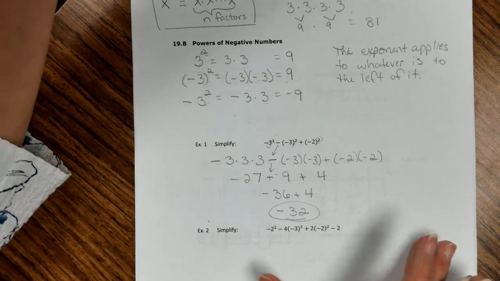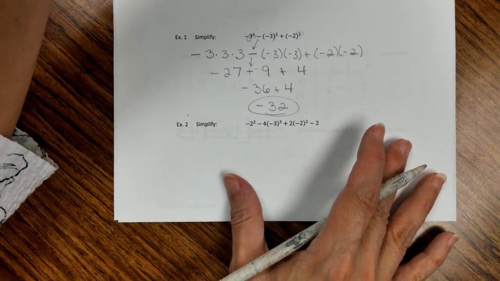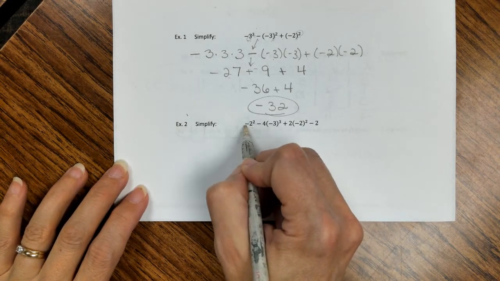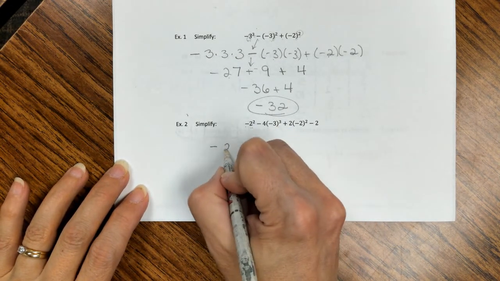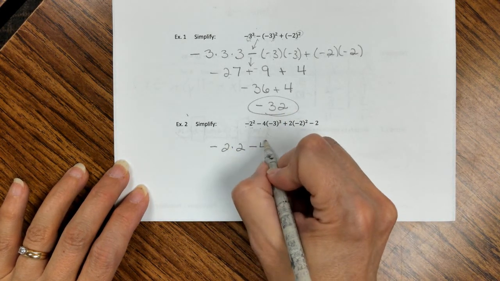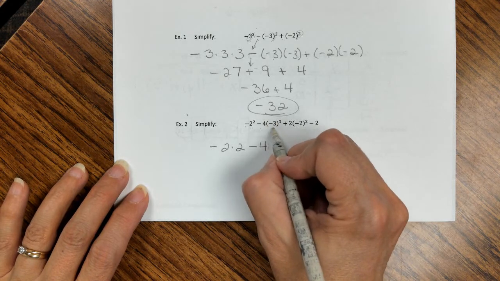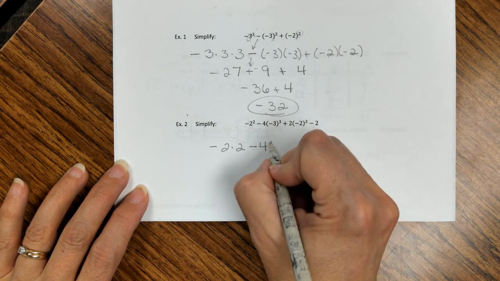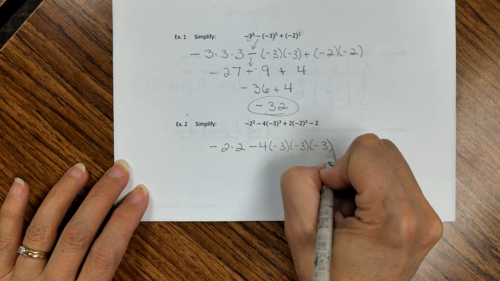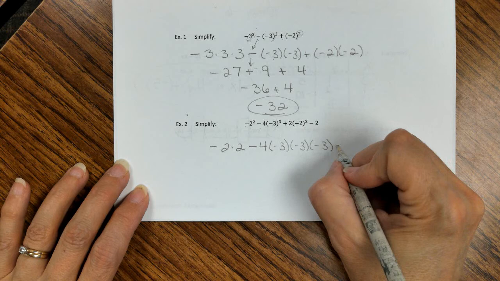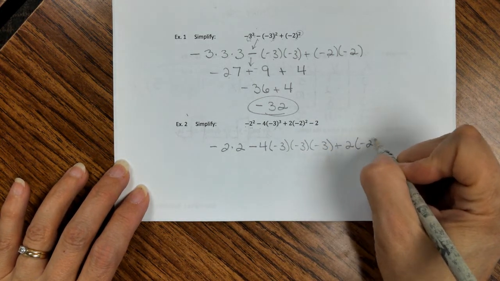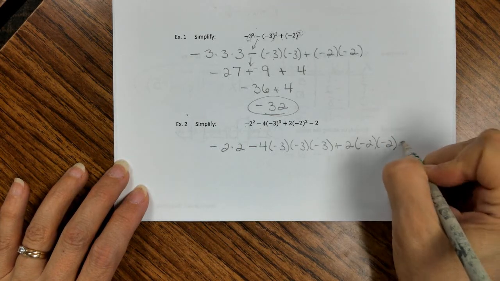And we have another example here. No parentheses on this one, so this is the opposite of 2 times 2, minus 4 times, and now the negative 3 here is in parentheses, so this is negative 3 times negative 3 times negative 3, plus 2. And then parentheses again, so it's negative 2 times negative 2, and then minus 2.